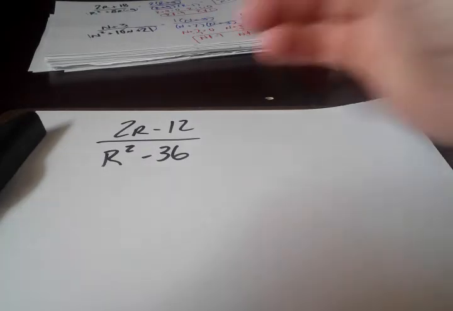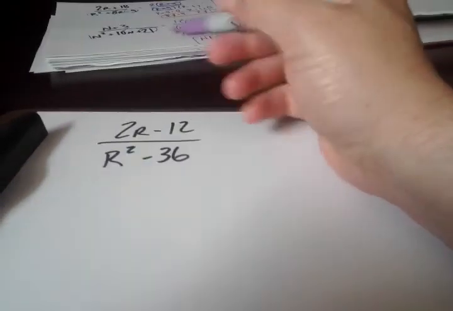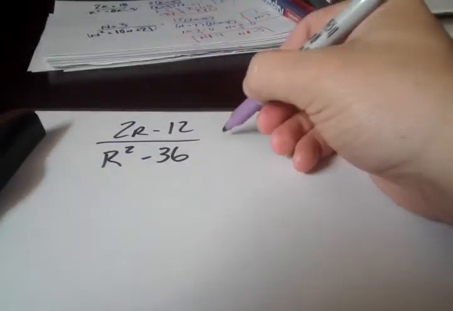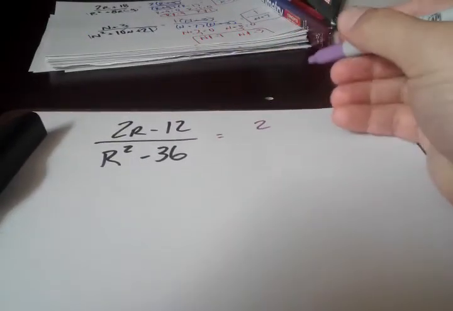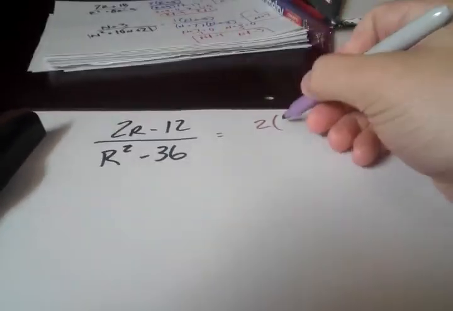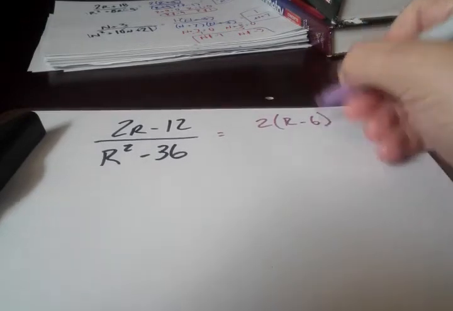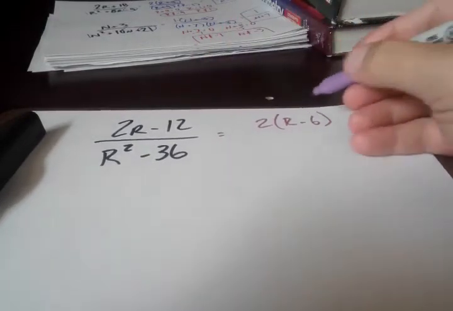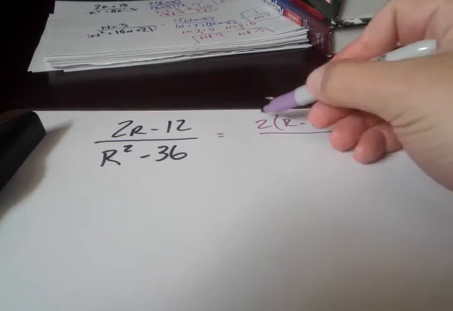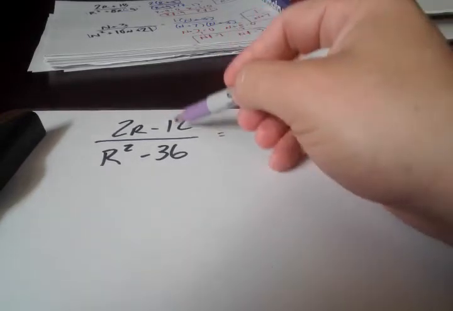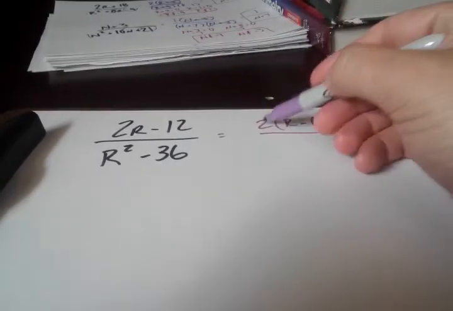So the top one, greatest common factor, right? There's a 2 that goes into both these numbers, so let's take a 2 out. And then that leaves us with r minus 6, right? 12 divided by 2 is 6. Remember, you can always distribute your 2 back to check and see if it works, right? 2 times r is 2r, and 2 times the -6 would be -12.